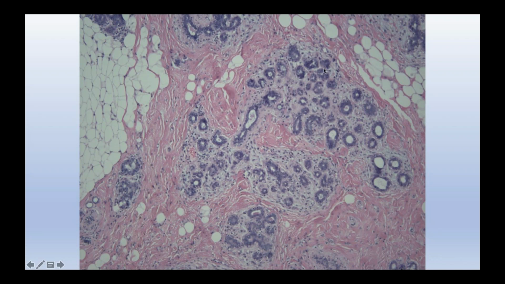It's very orderly, uniform. They're regularly spaced. Some may even be cut tangentially like this, so you can see that that's a breast duct. And all of these different lobules are connected together by an intricate duct system that eventually feeds out to the nipple. And this is the sort of business end of the breast.